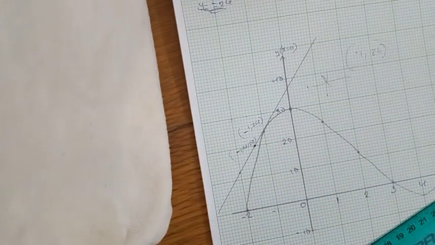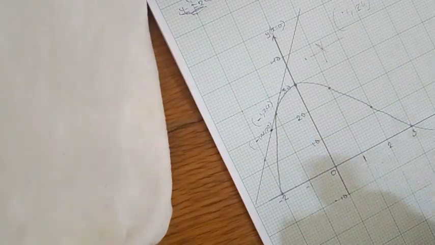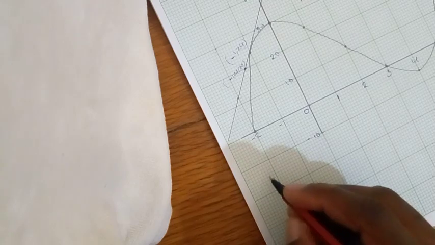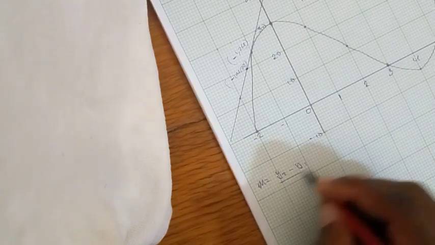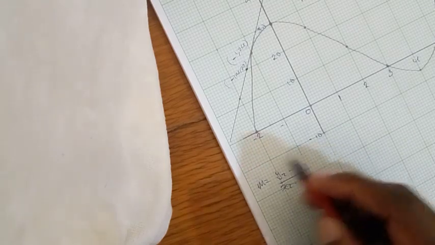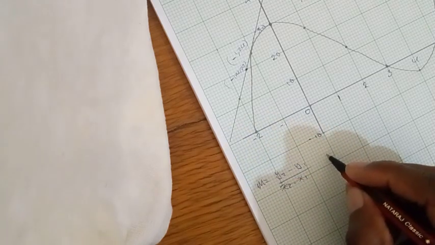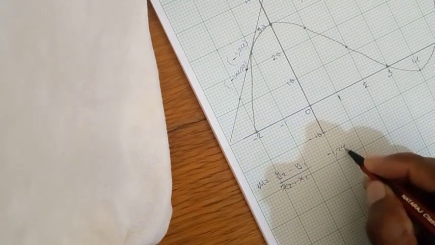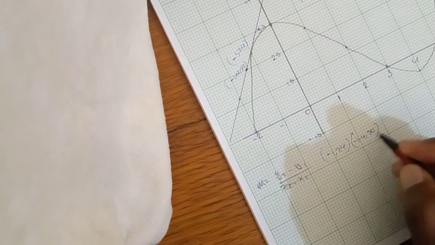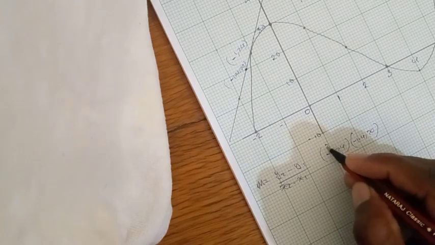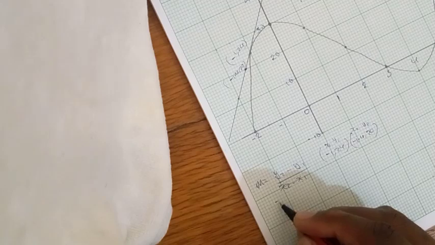In order for you to find the gradient, I assume you know the formula. The formula to find the gradient is y2 minus y1 over x2 minus x1. So this is the distance in the y-axis and the distance in the x-axis. Since I already have 2 coordinates, negative 1 comma 24 and negative 1.4 comma 20, I use these coordinates to find the gradient by naming them x1, y1, x2, y2. So I replace there and I'll find my gradient and I'll be done.